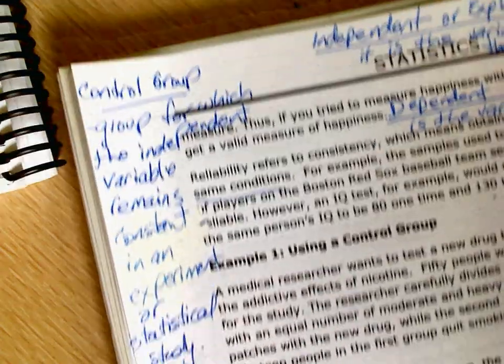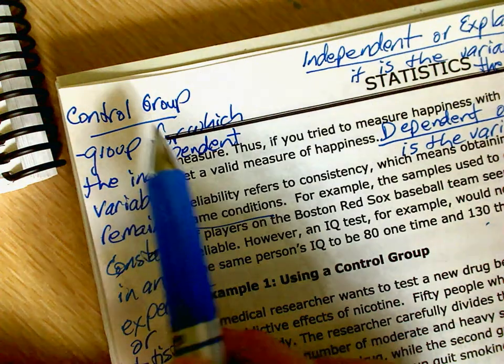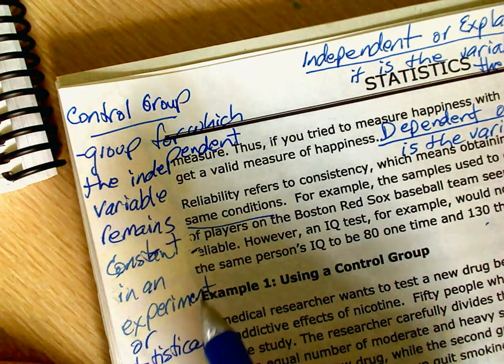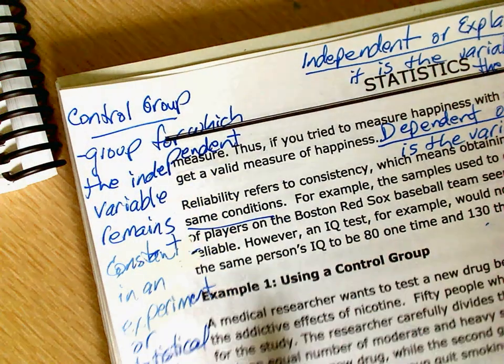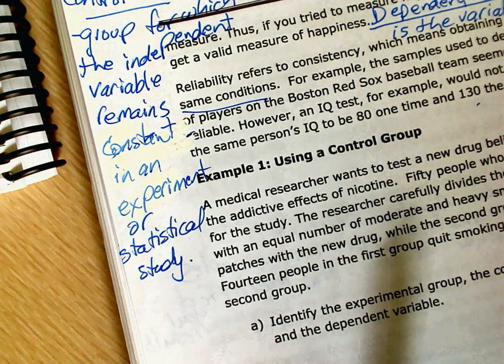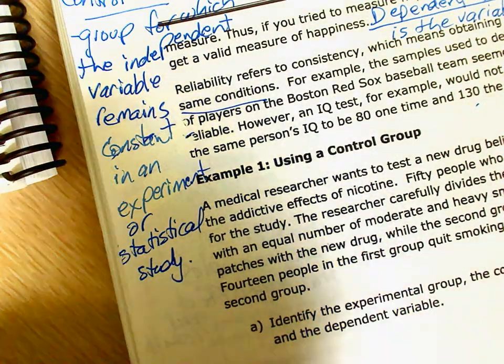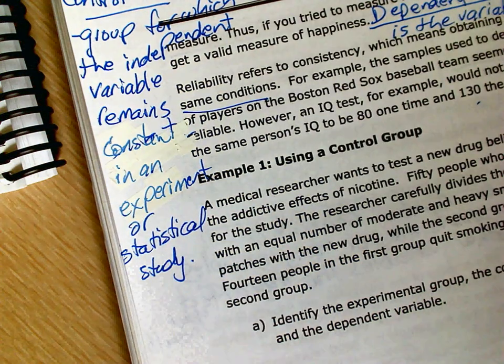That's the control group. Group for which the independent variable remains constant in an experiment or a statistical study. Should I slow down? No.